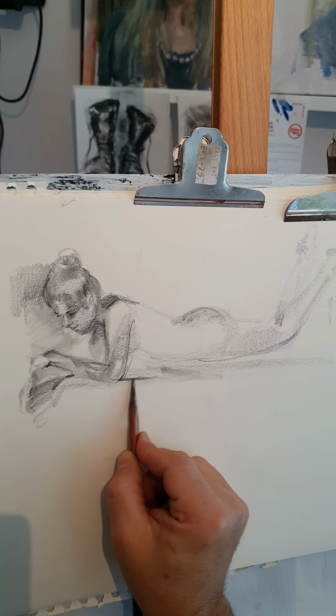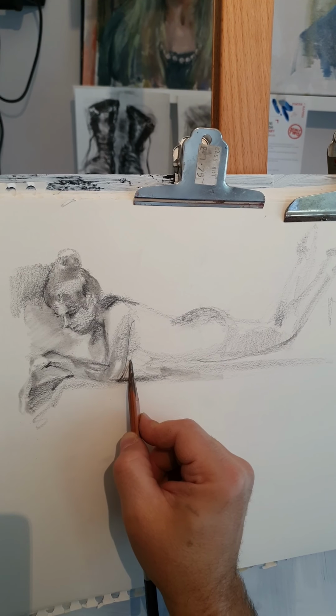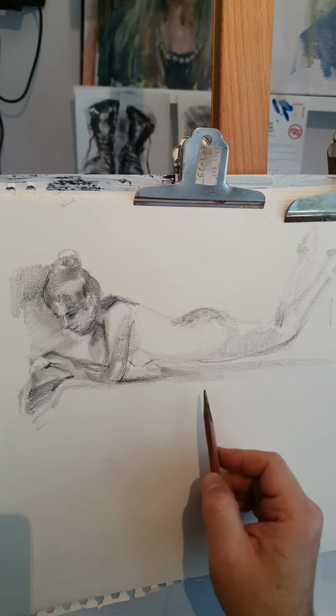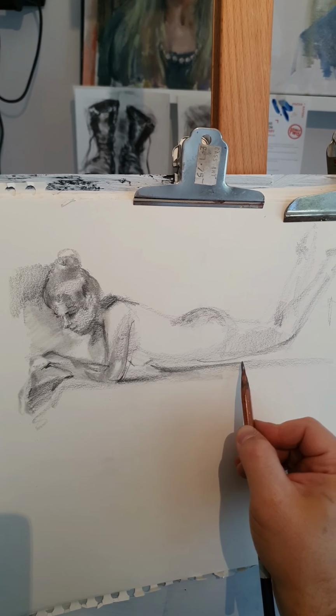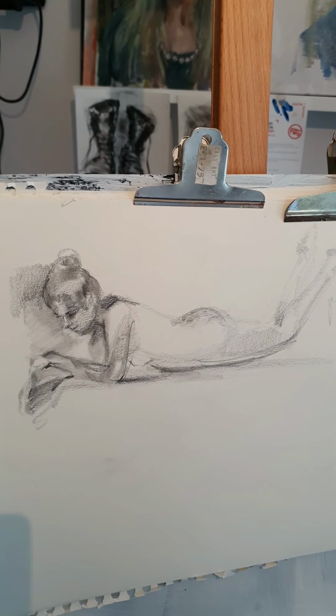And then dark here. Now her breast is here, some here, and I better give a little bit more belly. More belly here. That moves back there.